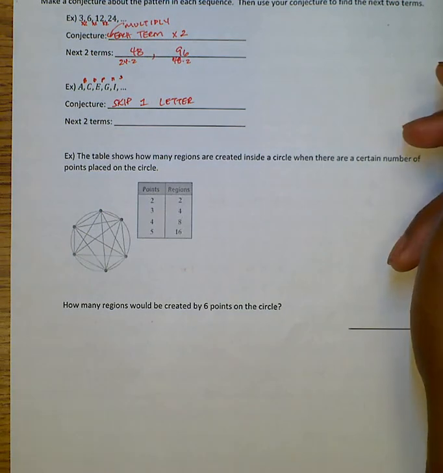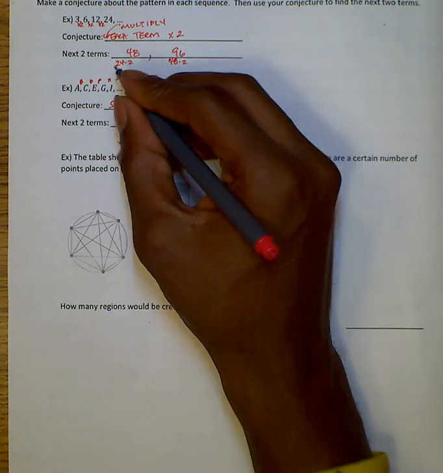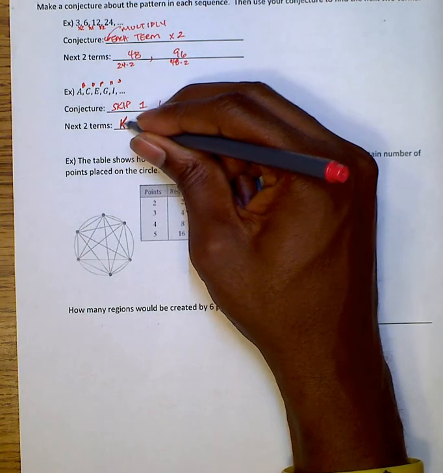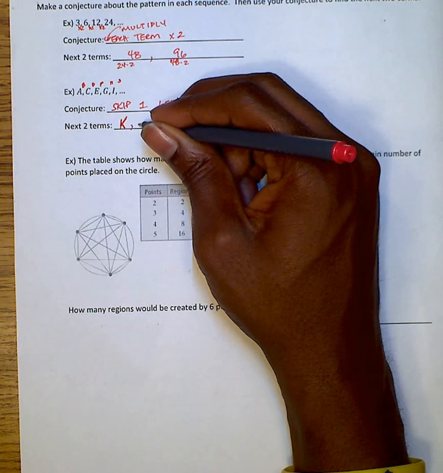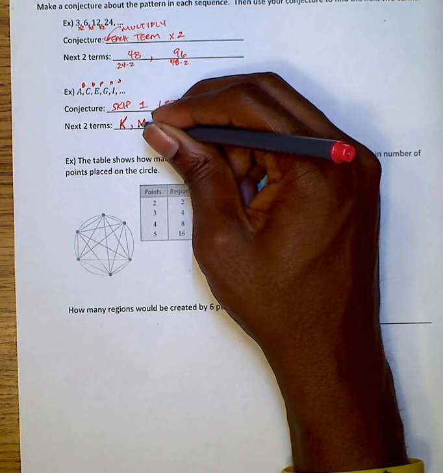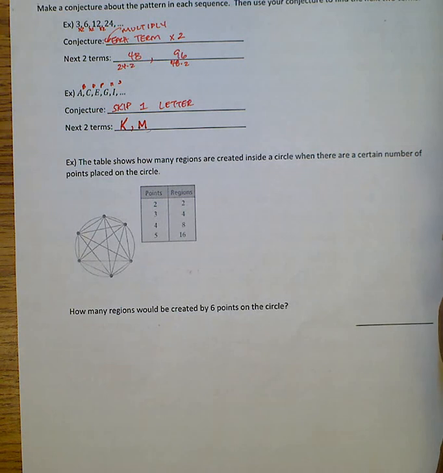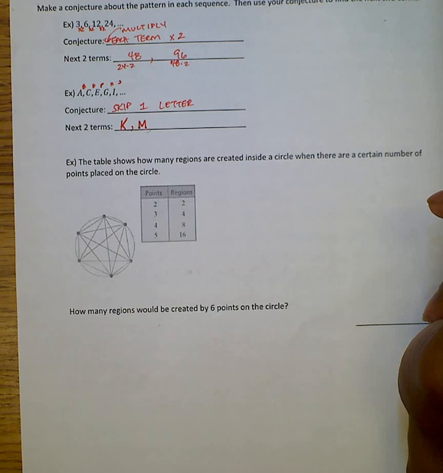And so, in order to get to the next two terms, I want to skip J and get to K. So I skip L and get to M. Okay, and so those are my next two terms. Alright, and so it's all about finding the pattern.